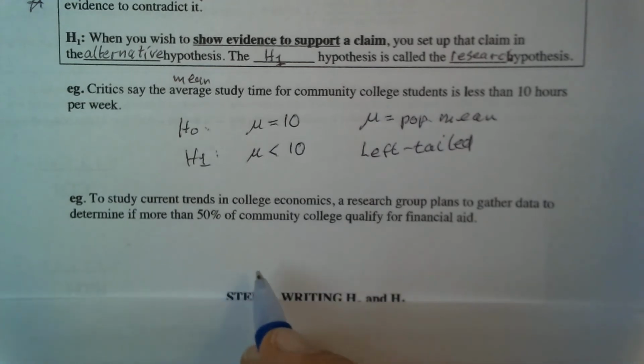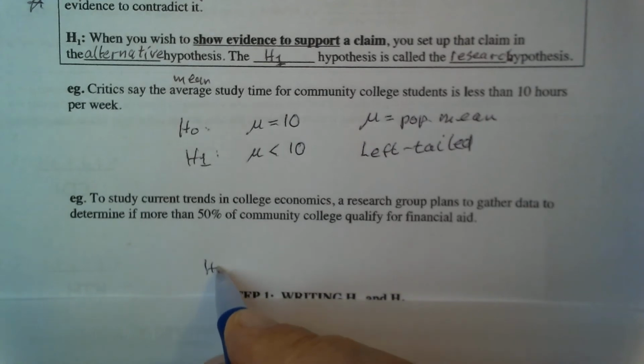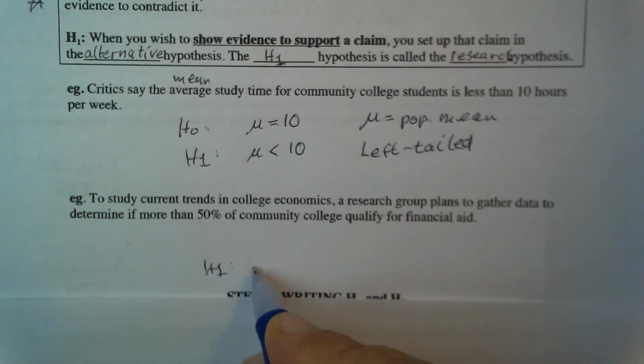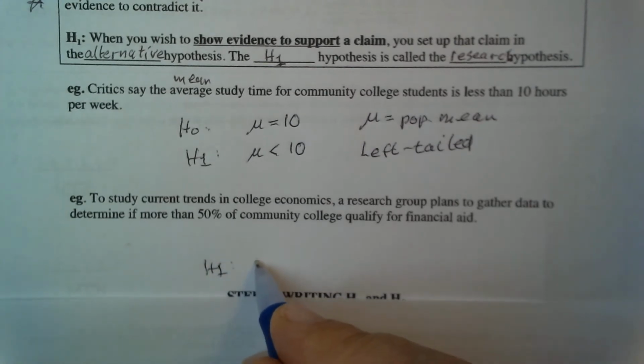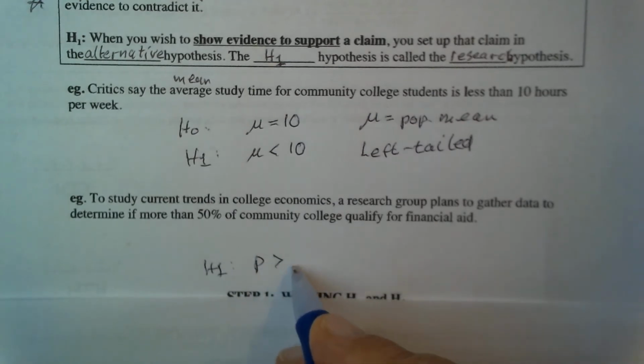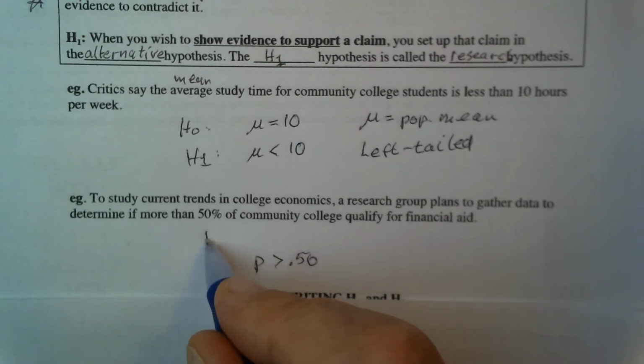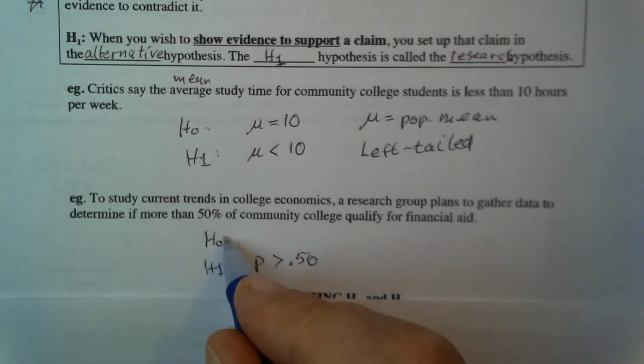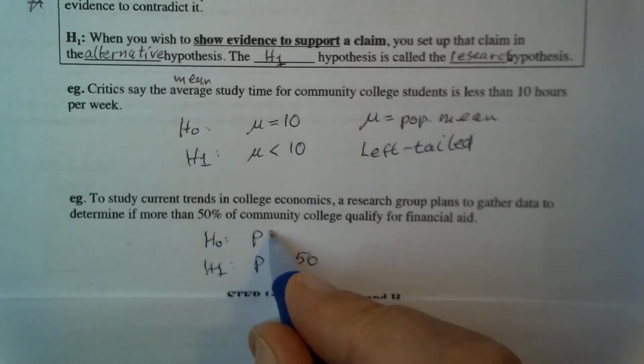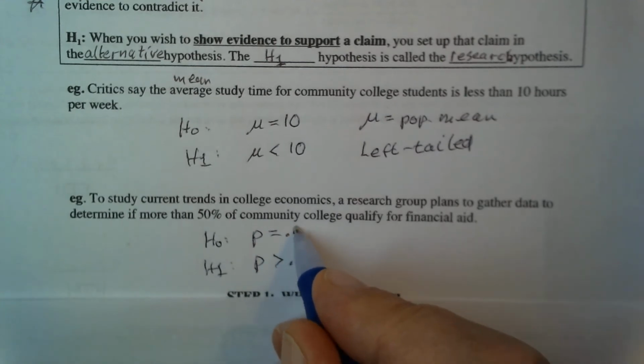So, again, we begin with our research hypothesis, H1. And so that is, of course, a population proportion, that P is greater than 0.50, 50%, and therefore we know that our null hypothesis, H naught, has to be P equals 0.50.